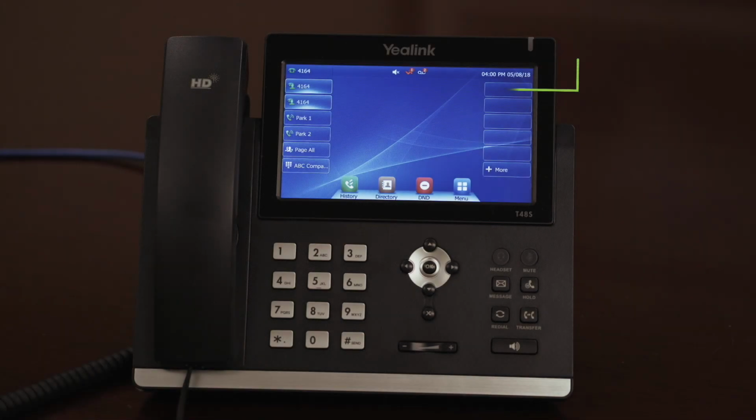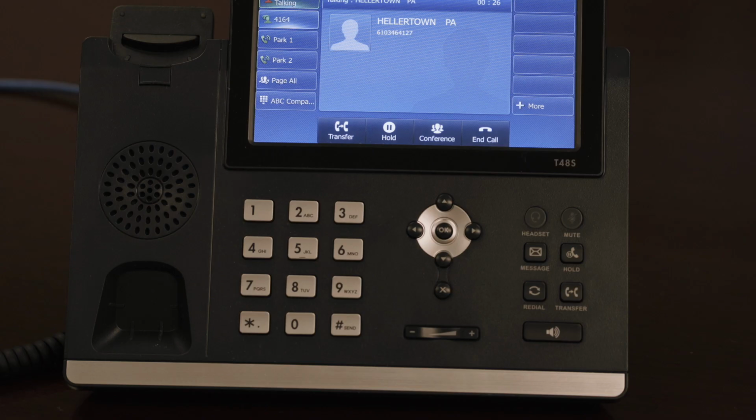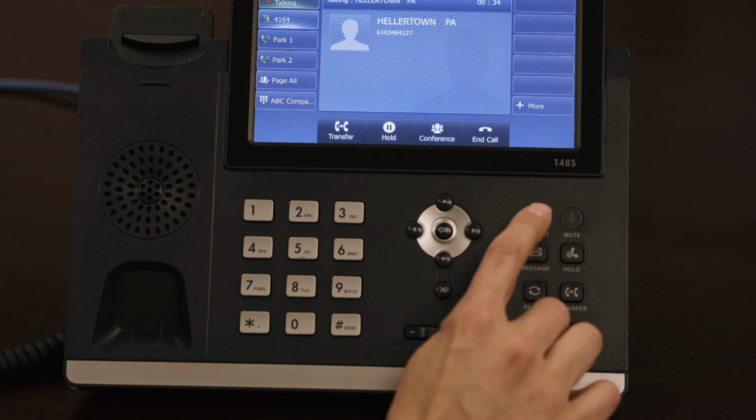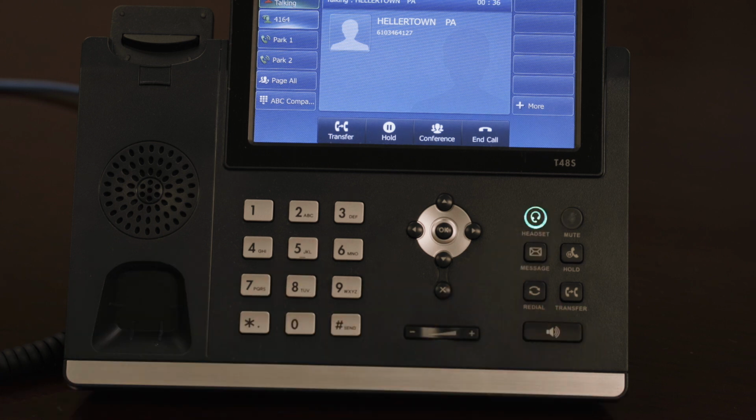On the top of your dynamic display, you'll see a status bar. This will show you information about things that have happened with your phone and the time and the date. To switch to the speakerphone mode, press the speaker button on the bottom right of your phone set. To switch to the headset mode, press the headset button. This will engage any attached headset.